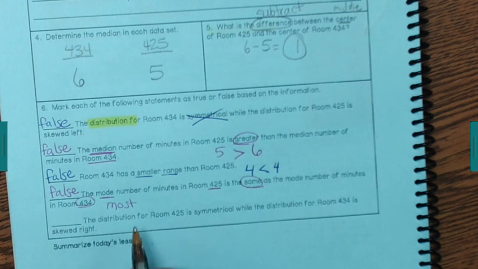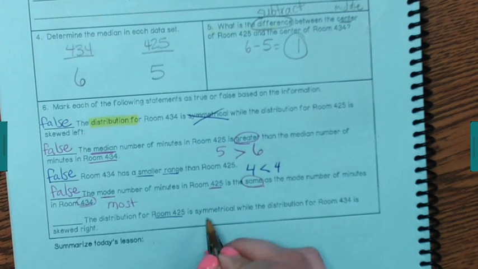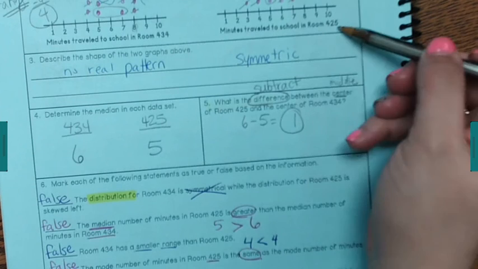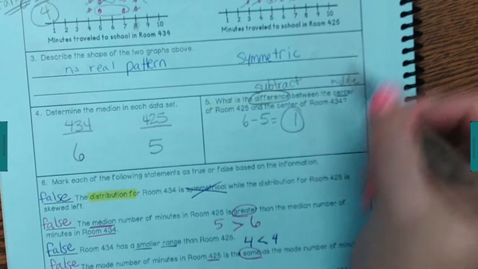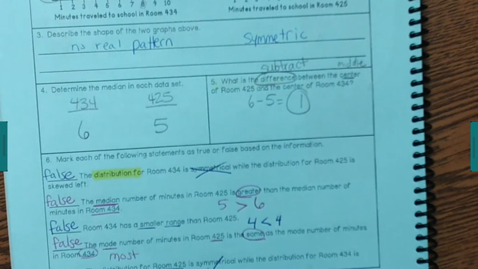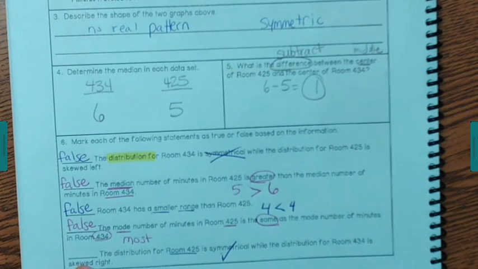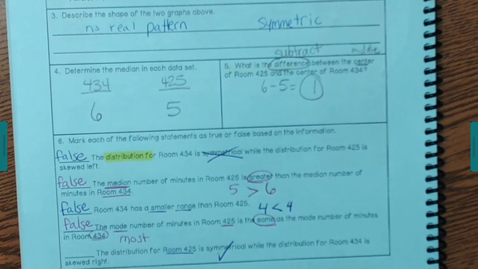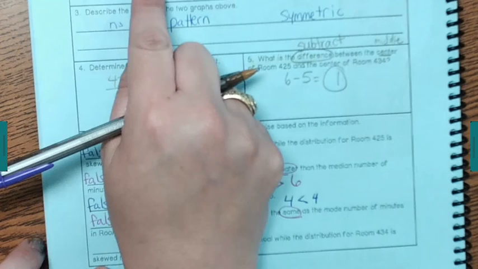And then finally, the distribution. Distribution means shape. The shape of 425 is symmetric. Okay? 425, symmetric. So far, so good? Yes. 434 is skewed right. Is it skewed right?